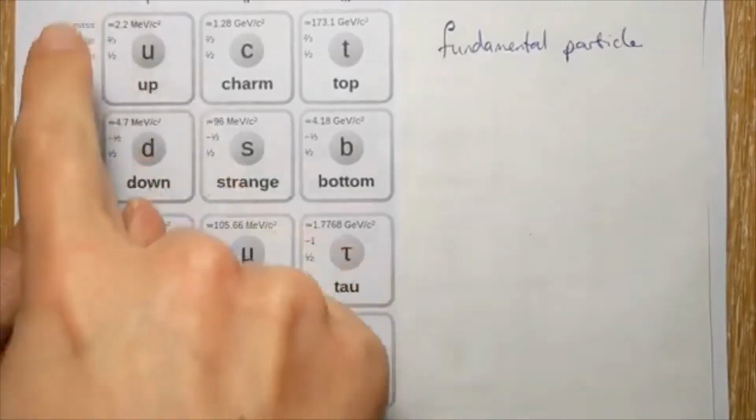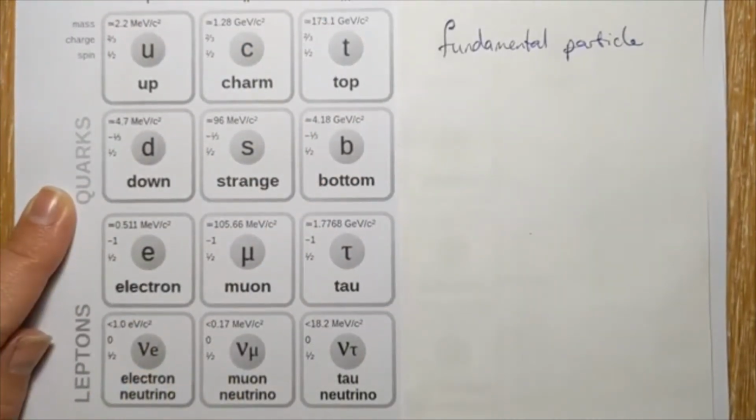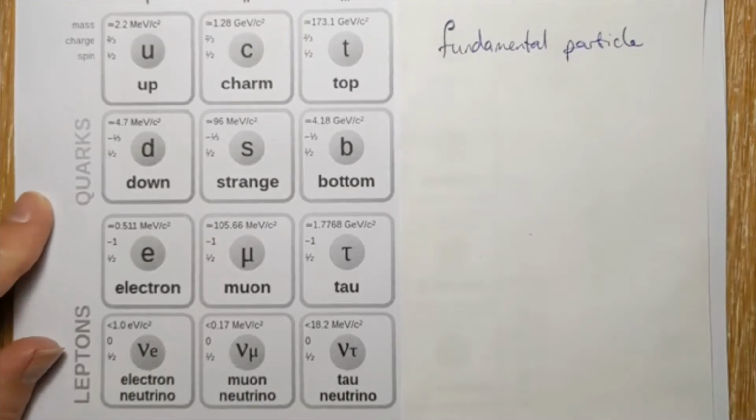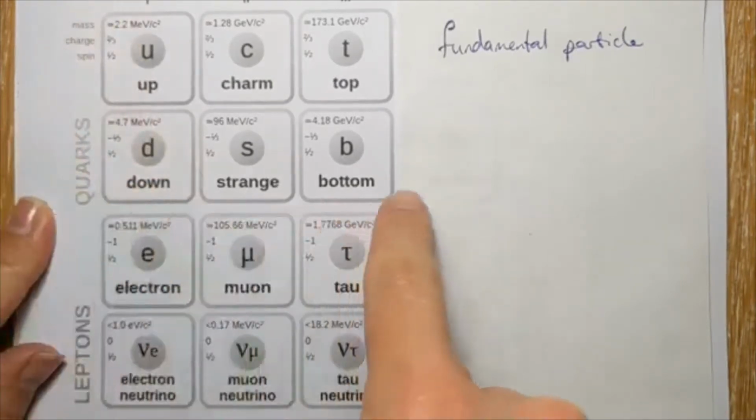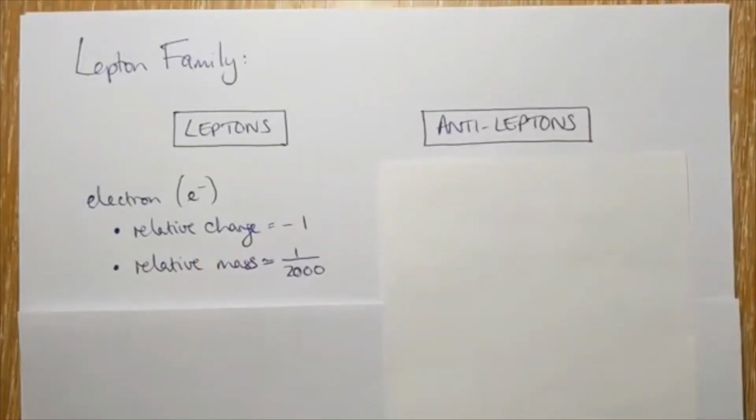And there are 12 fundamental particles that we know about and 12 fundamental antiparticles. Each particle has a matching antiparticle. And they fall into two families. You've got 6 in the quark family and 6 in the lepton family. In this video, we're just looking at the lepton family.